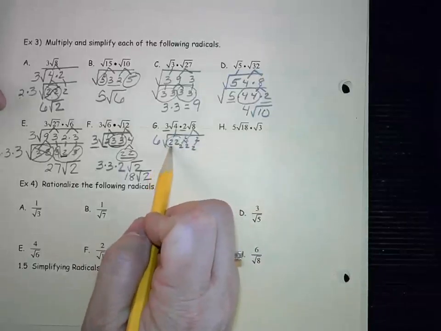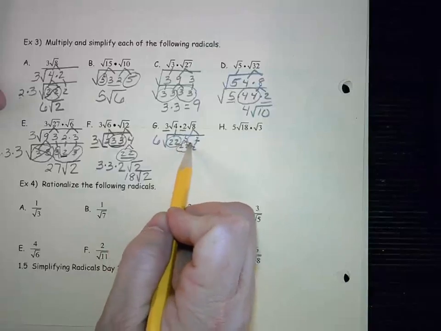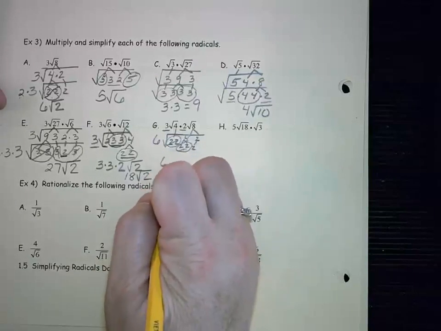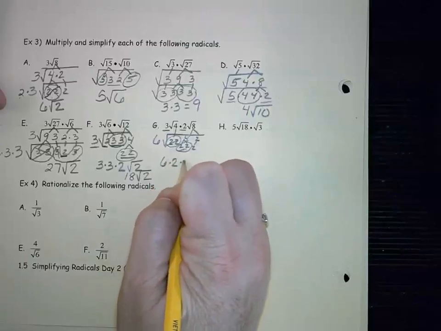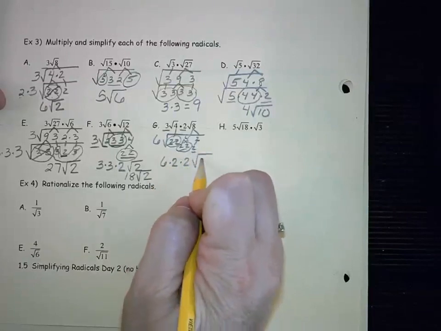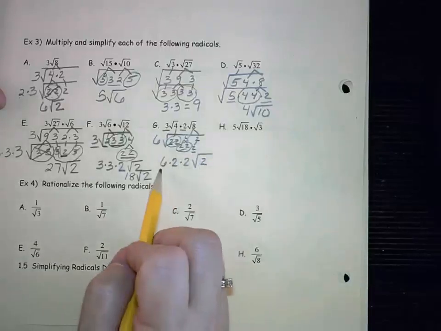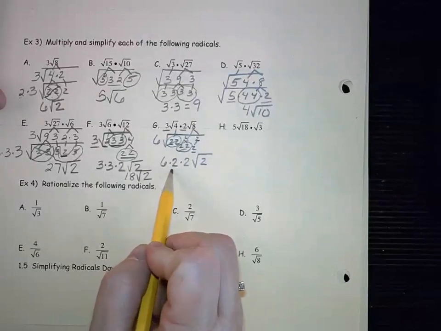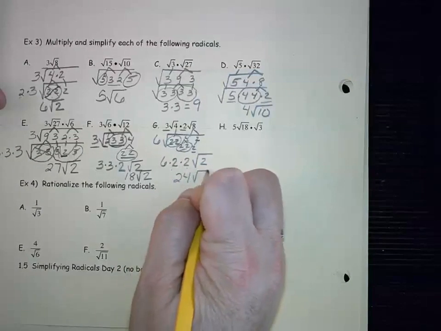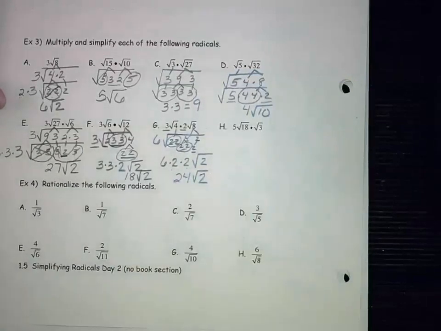So here you have a pair, here you have a pair. So those both come out in front. This one stays underneath. 6 times 2 is 12, times 2 is 24, square root of 2.